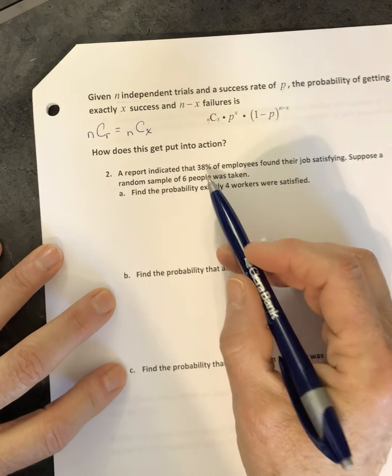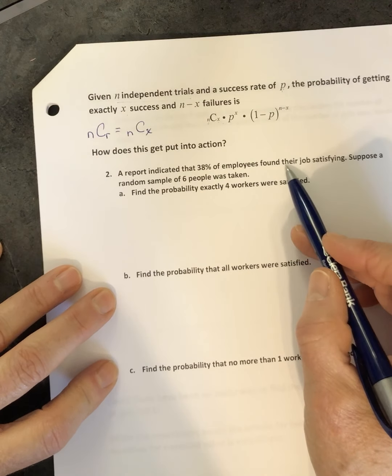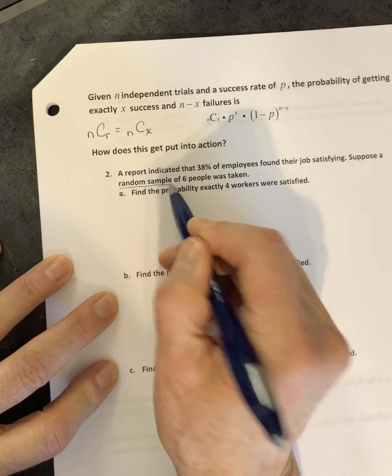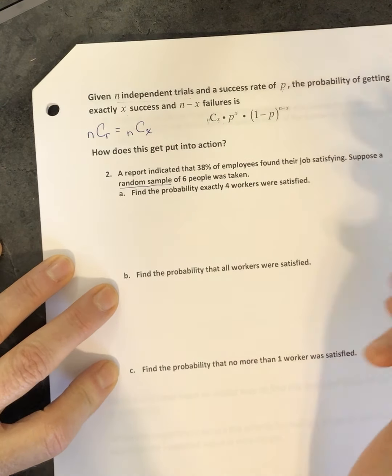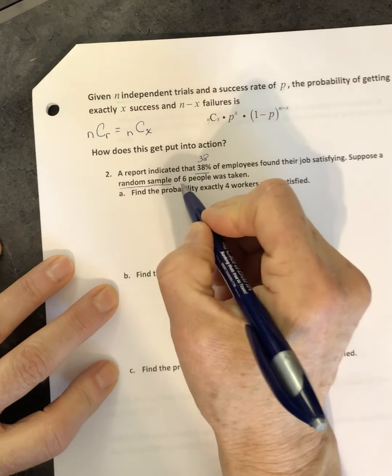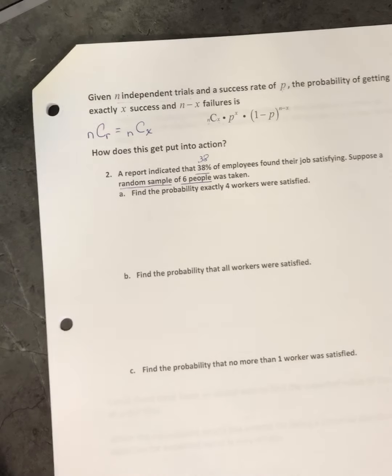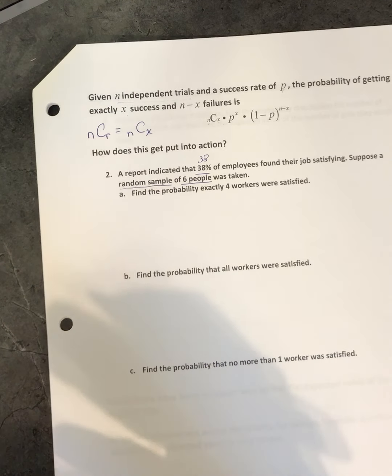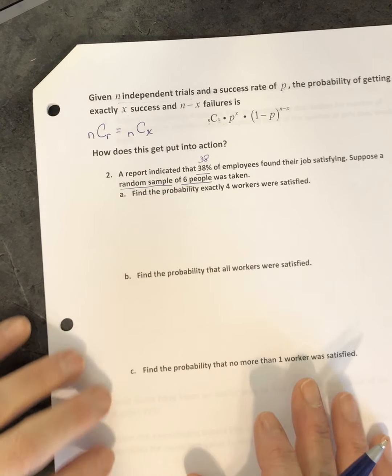A report indicated that 0.38% of employees found their job satisfying. Suppose a random sample of 6 people were taken. Okay, we're independent. We've got a probability. We've got a fixed number of people that are going to take the test, and we only have 2 outcomes. They either are satisfied or they're not. So this is very typical of a binomial probability.